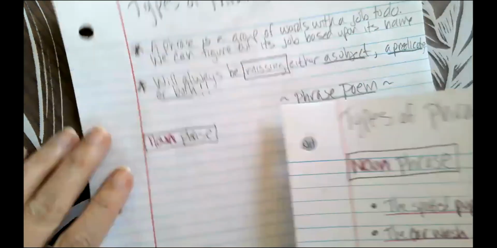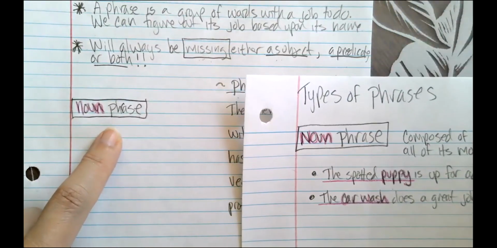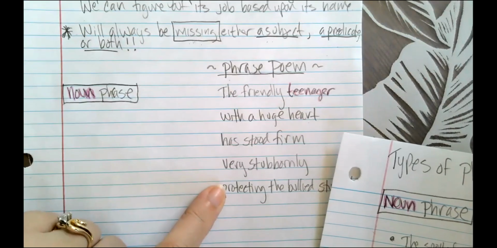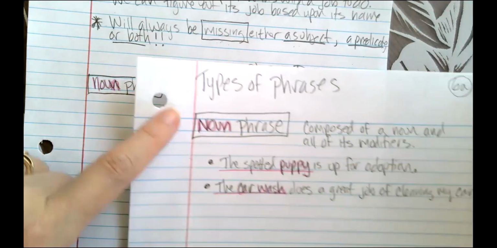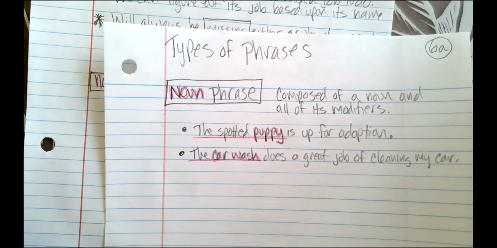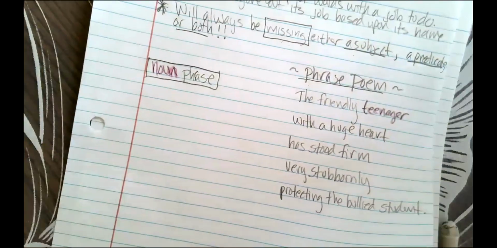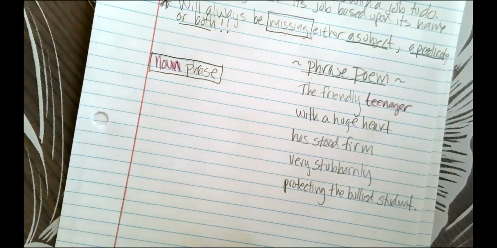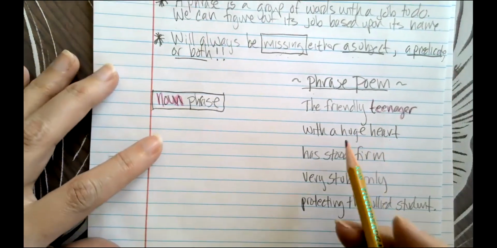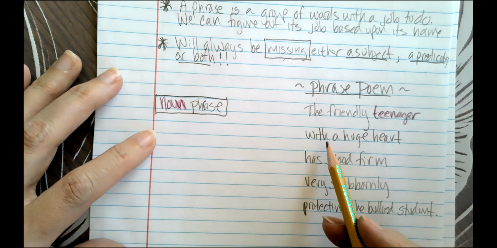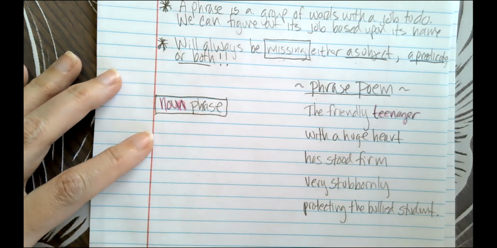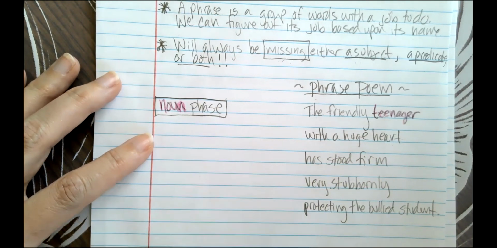Okay. And so you can see this is going to be our order. We're going to go through our poem, and then each type of phrase, we're going to come to this other page and we're going to add more information. So these two pages are going to work in conjunction with each other. So I'm going to slide that back underneath, come back to our phrase poem. The next phrase is a prepositional phrase. We're going to write that, and we're going to be using purple.